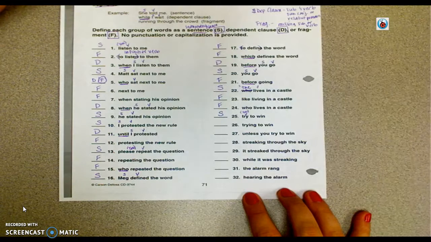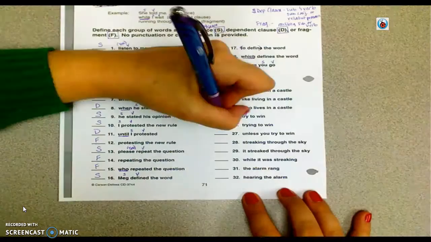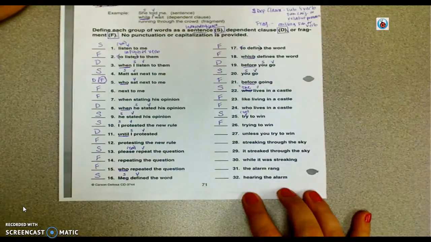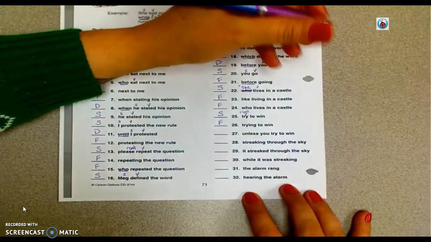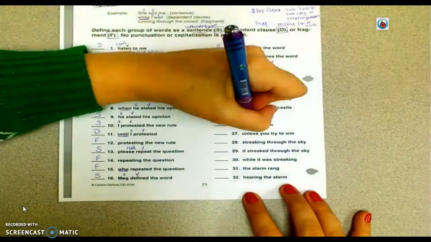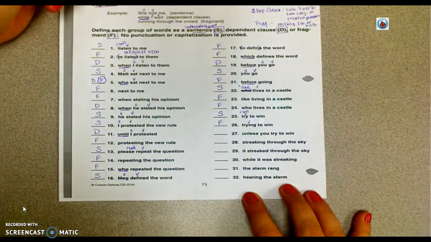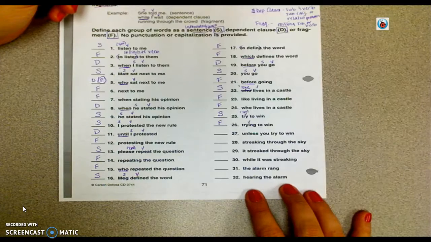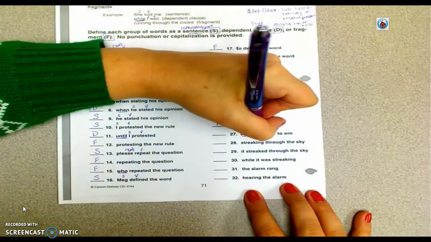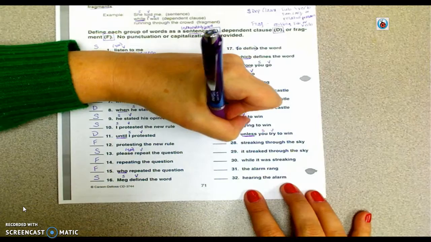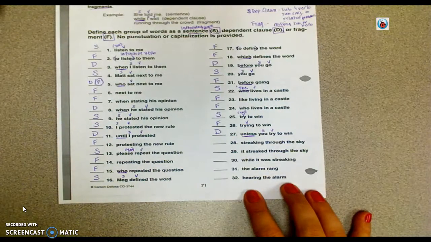26. Trying to win. It's a fragment. You are correct. There's no subject, right? If it said she is trying to win, it would be is trying, right? And this would be part of our verb phrase, but it's not there. 27, unless you try to win. Who or what did it? You. What did you do? Try. You've got that dependent clause, or that relative pronoun, subordinating conjunction, which makes it a dependent clause.